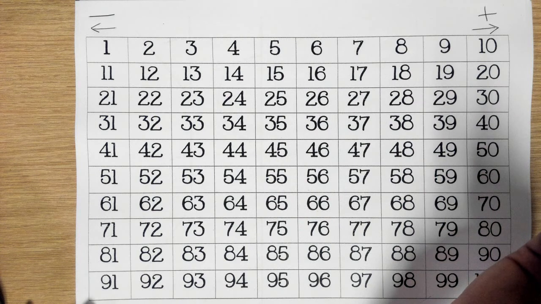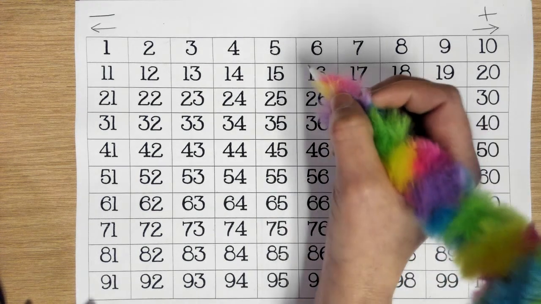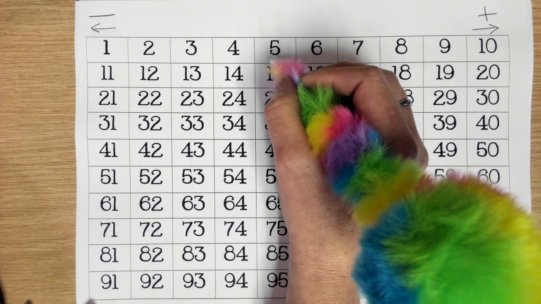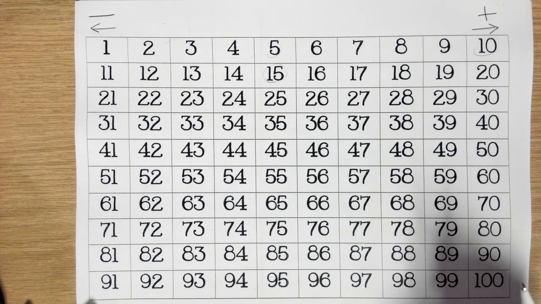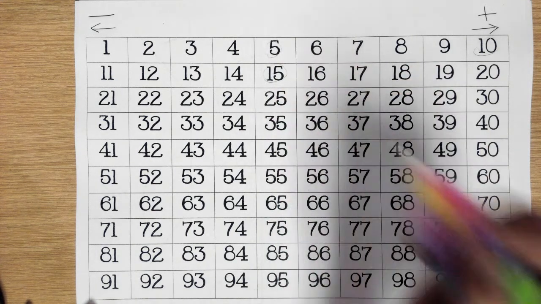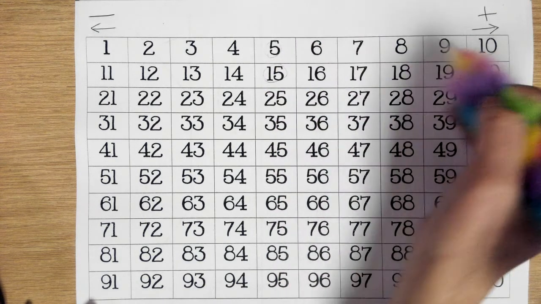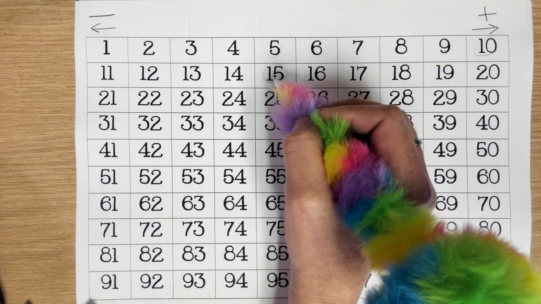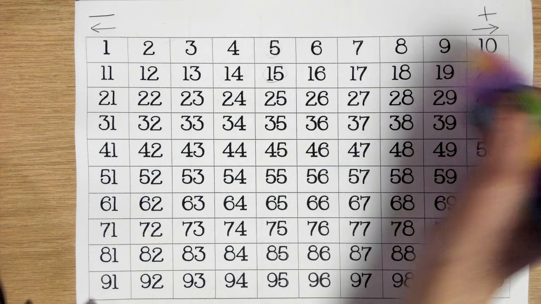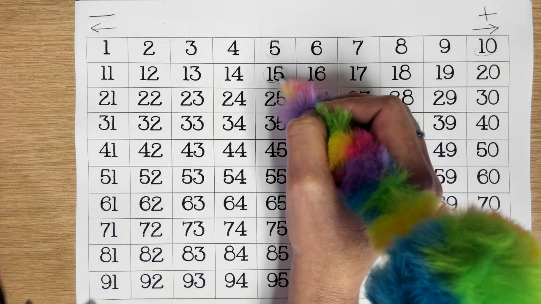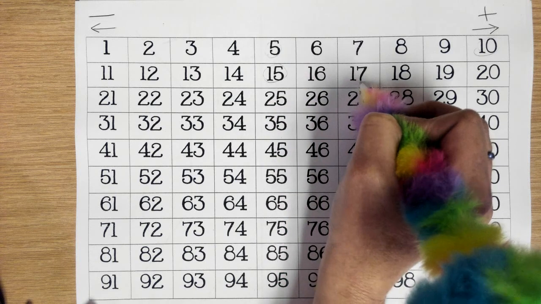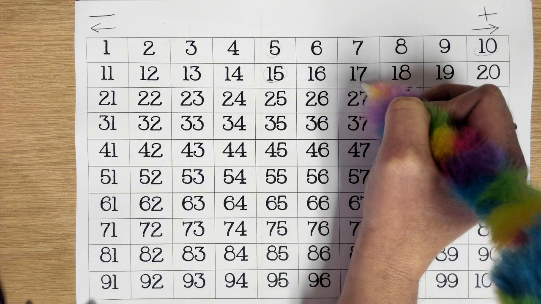We can also use it for money. Say we have 3 nickels, so we go 1, 2, 3 nickels. Because we know it's 5 cents each, we hop 3 5s, 1, 2, 3. We have 2 pennies, we know those are 1 each, so we hop 1, 2. So we would have 17 cents.